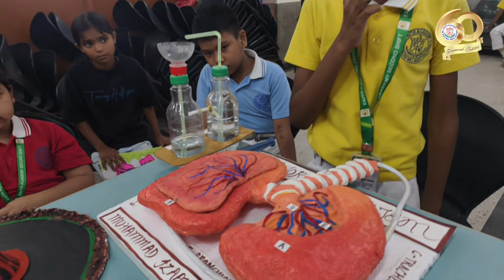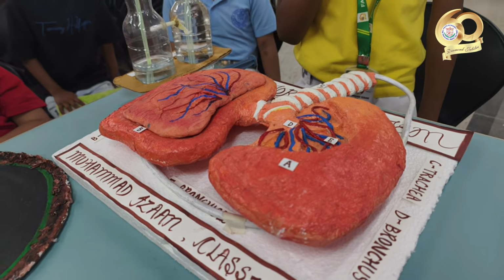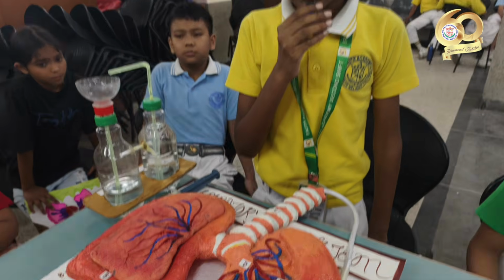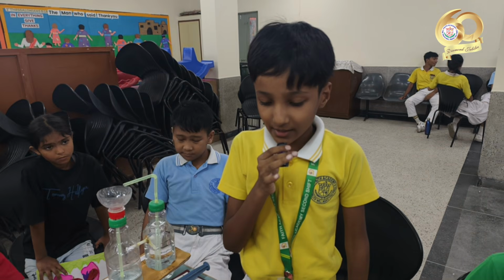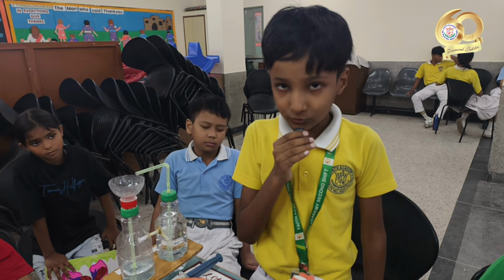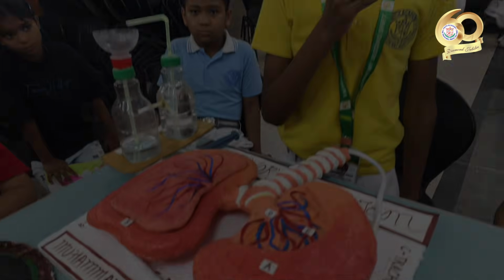Our lungs help us to breathe oxygen. Our lungs fill like a balloon when we breathe in.